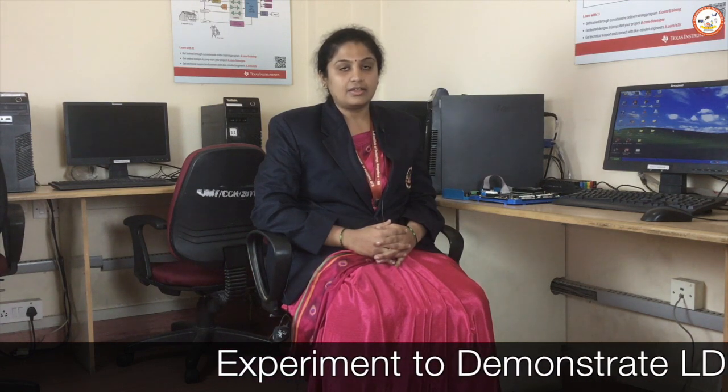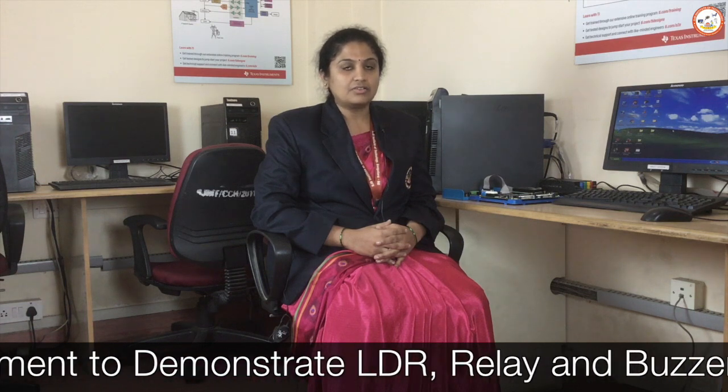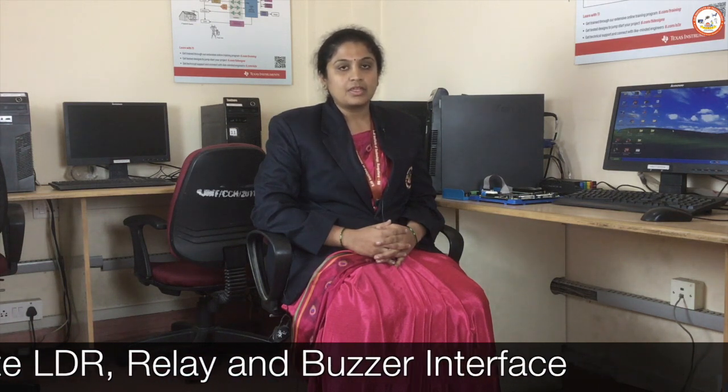In today's demonstration, we are going to study how LDR, relay, and buzzer can be interfaced with the 8086 trainer kit for controlling a switch through light intensity. LDR is a light dependent resistance whose resistance varies based on the light intensity falling on it. Whenever there is dark, light intensity falling on LDR is low and resistance will be very high. Whereas when it is bright, light intensity falling is high, resistance will be very low. This is the principle of LDR.